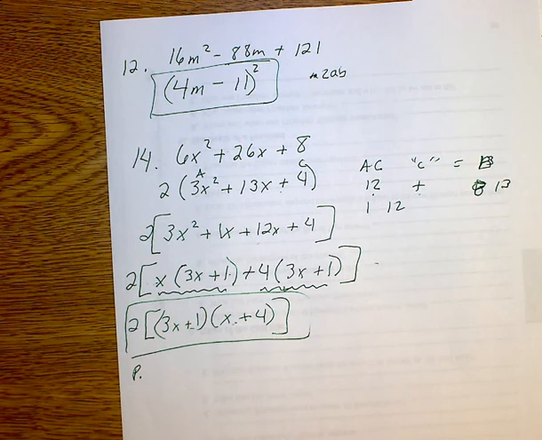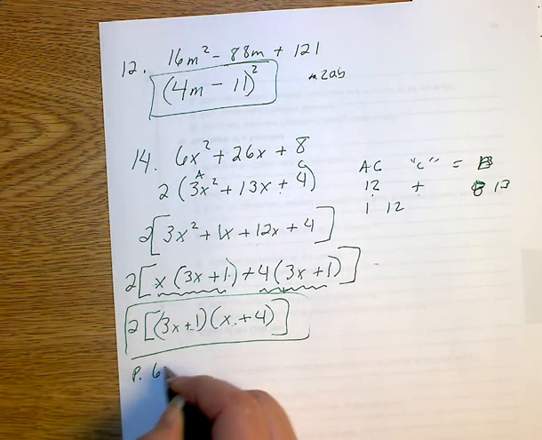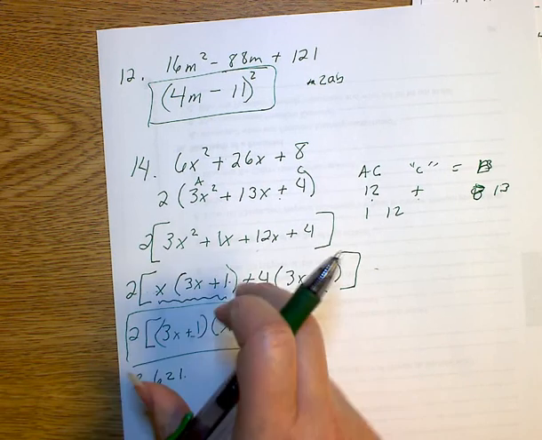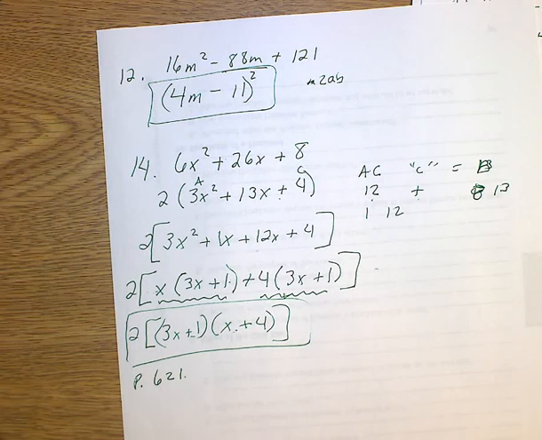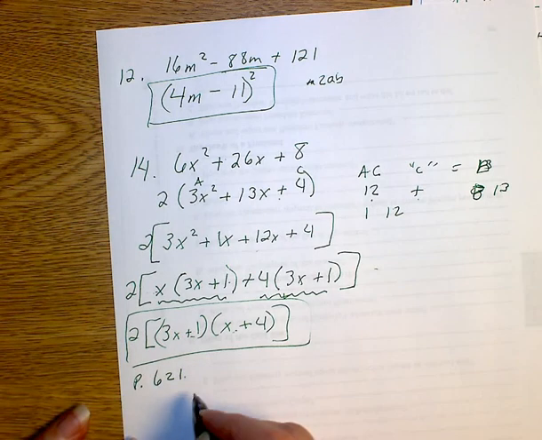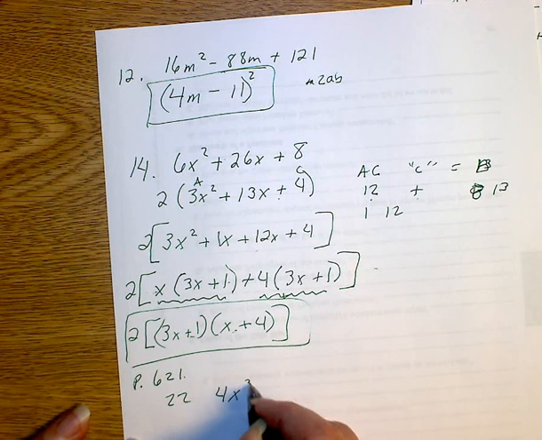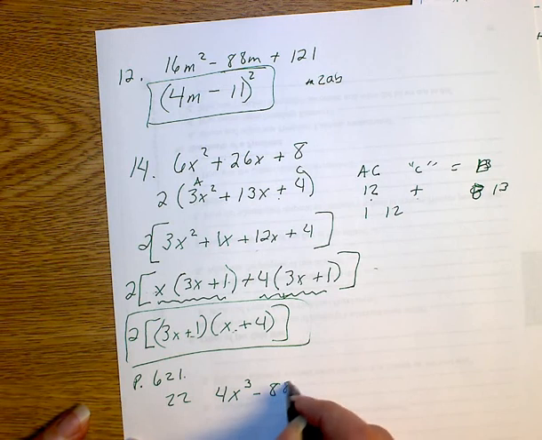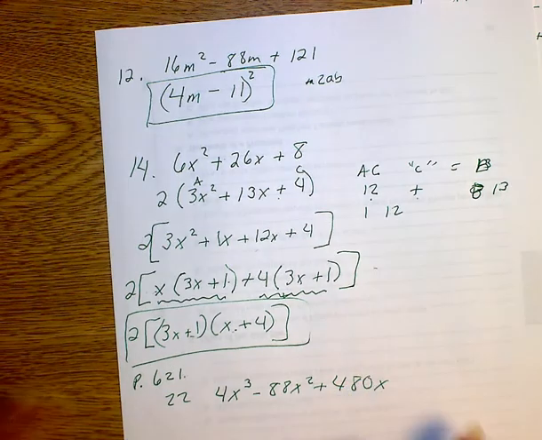All right, going back to page 621, and I'm going to have you try one just like this one. Number 22. Number 22 is 4x cubed minus 8x squared plus 480x.